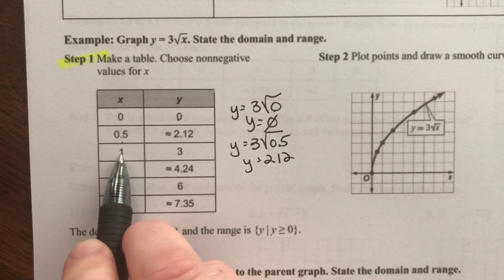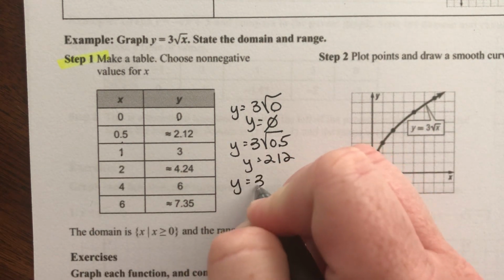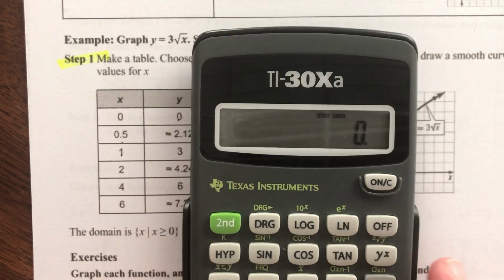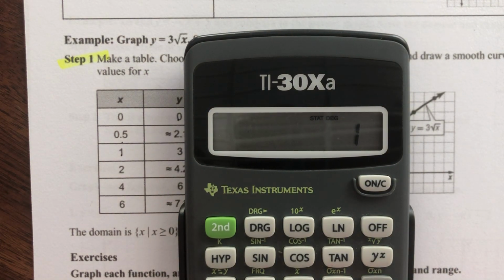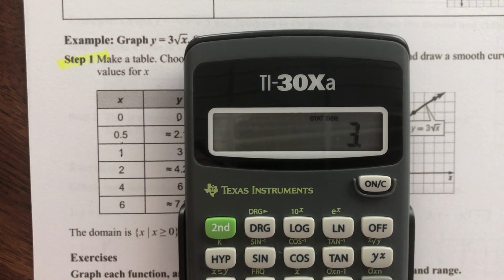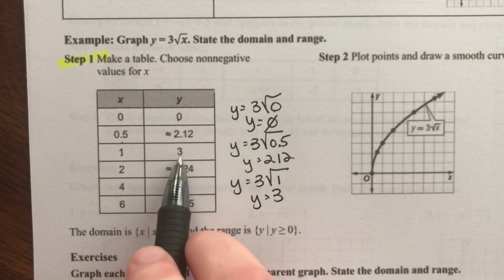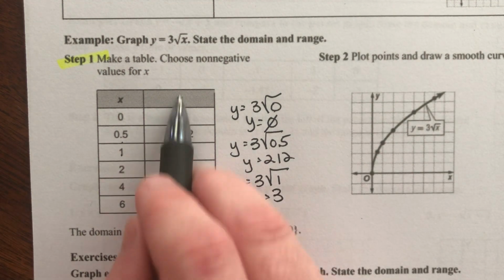When I put 1 under the radical, y equals 3 times the square root of 1. 1 is a perfect square because 1 times 1 equals 1. So if I hit 1 and then the square root sign, I get 1. Then I multiply it by 3, so y is 3. And that's what they got here. Okay, so that's how they got all these values.